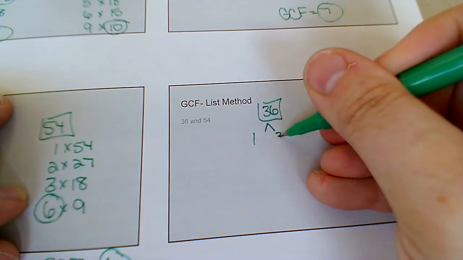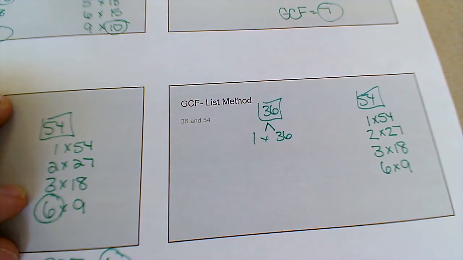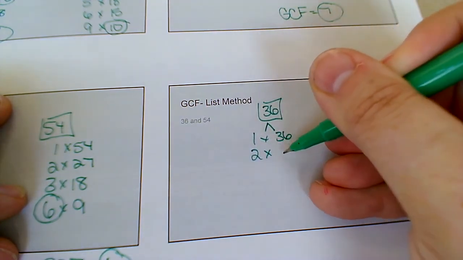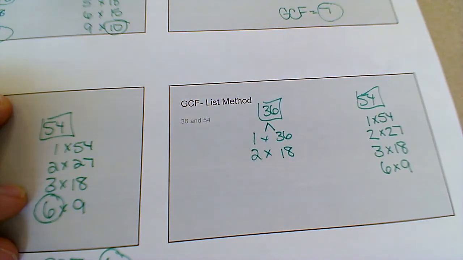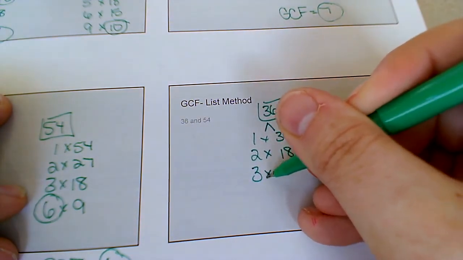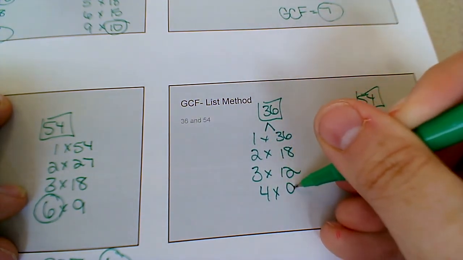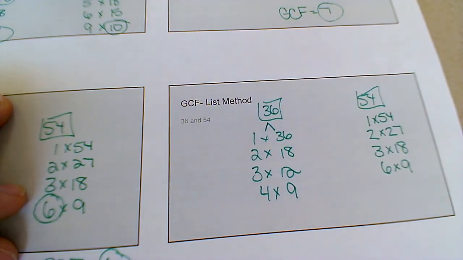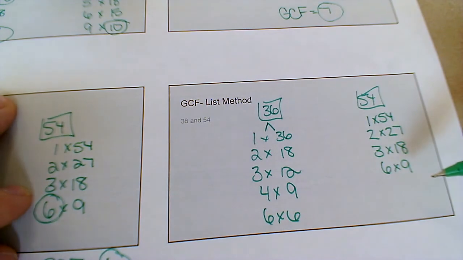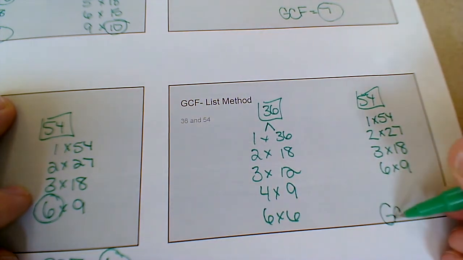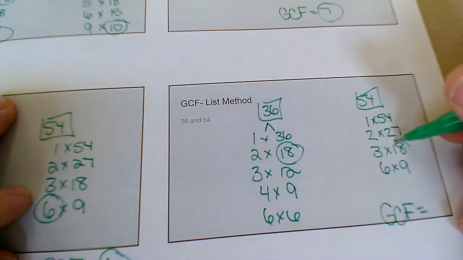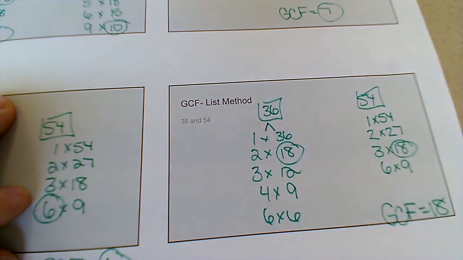I can always do 1 and 36, right? I can do 2 times 18. I can do 3 times 12. I can do 4 times 9. Can't divide by 5, but I can do 6 times 6. What is the biggest number we have in common here? Our greatest common factor is the number 18.